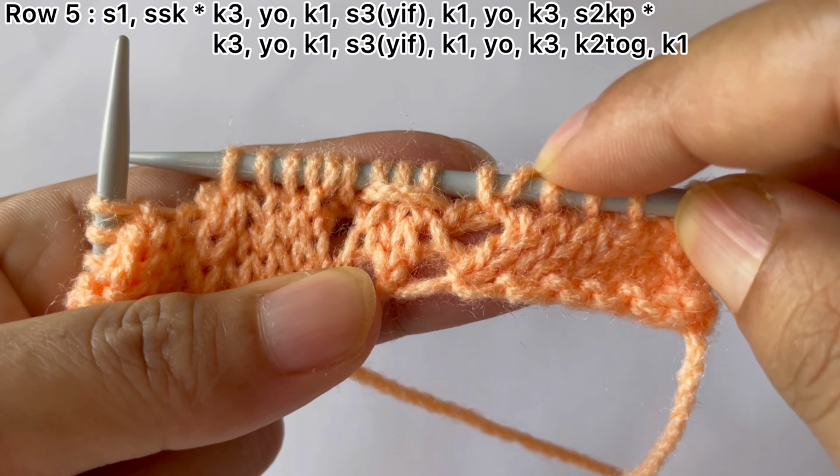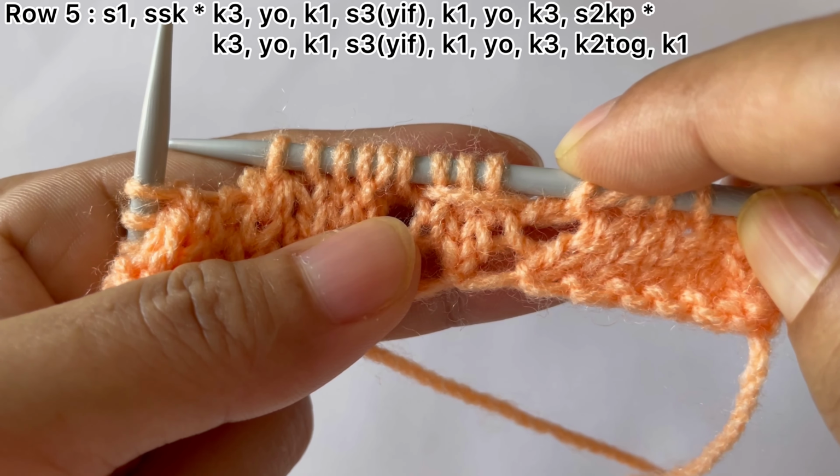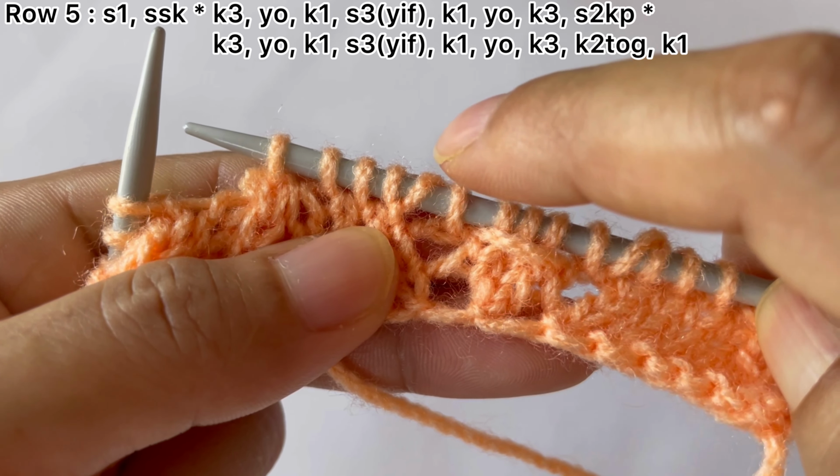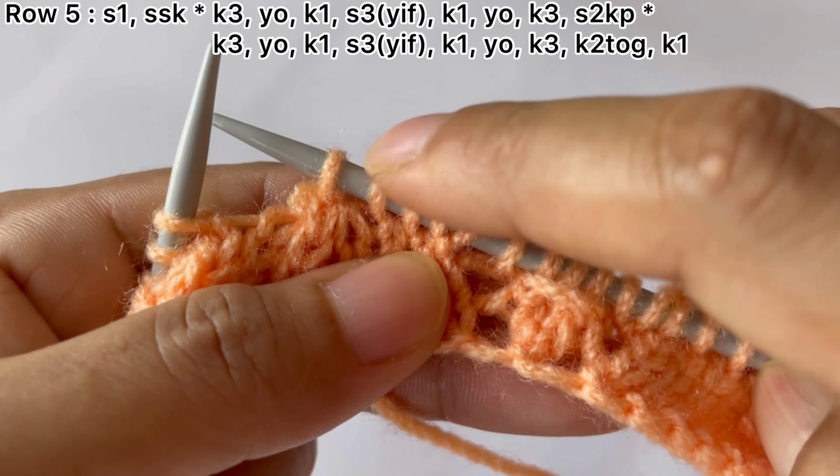Knit 3, 1, 2, 3, yarn over, knit 1, yarn in front and slip 3, knit 1, yarn over, knit 3, yes to kp.